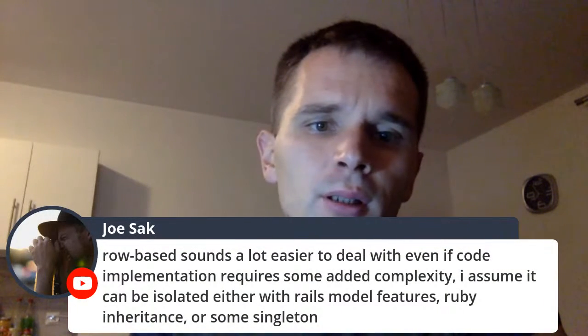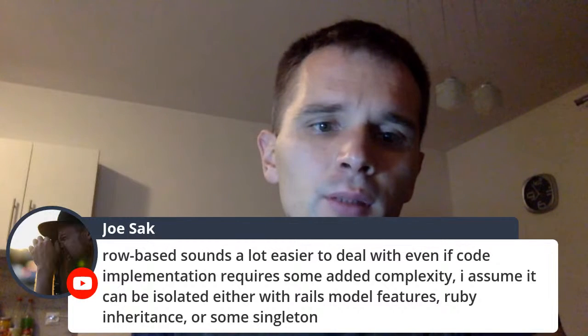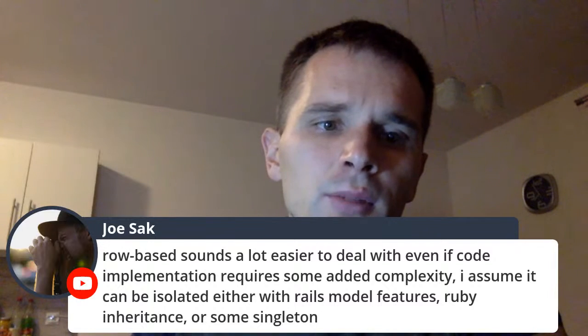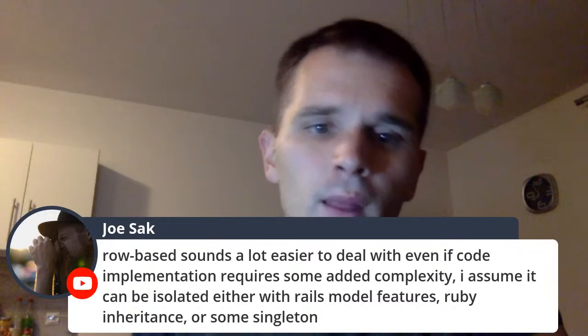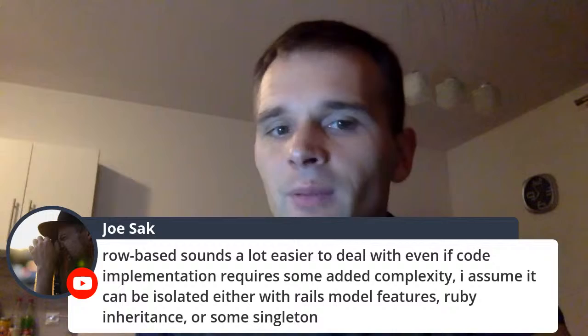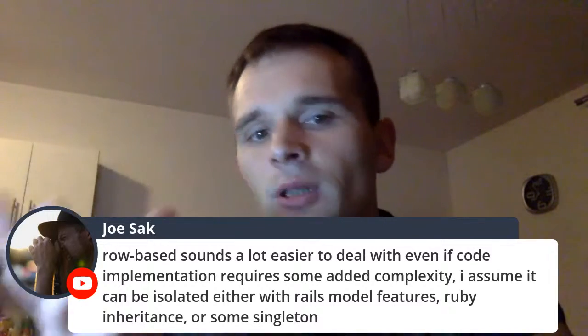Row-based sounds a lot easier to deal with, even if code implementation requires some added complexity. I assume it can be isolated either with Rails model features, Ruby inheritance, or some singleton. I think this might be the safest bet in the general case.